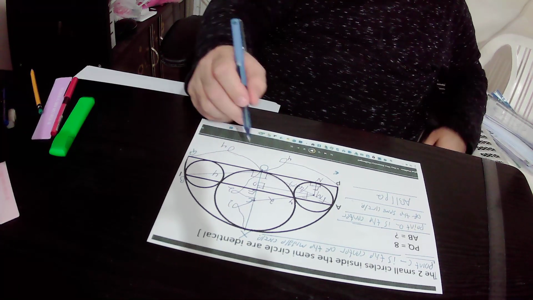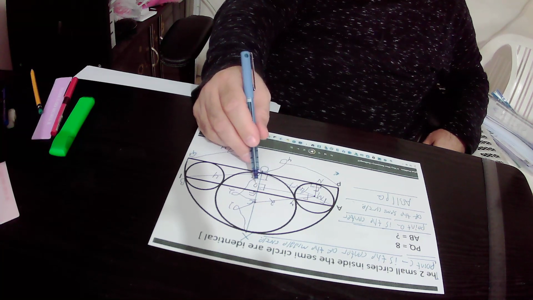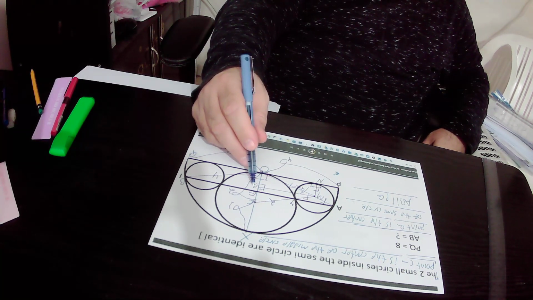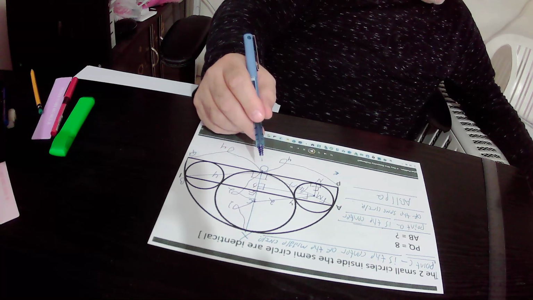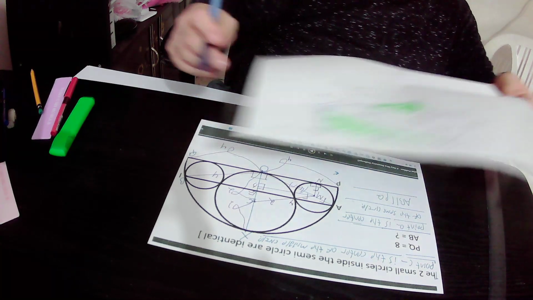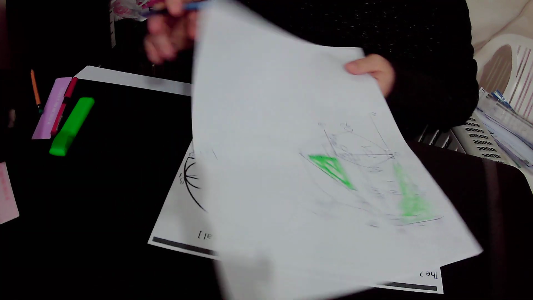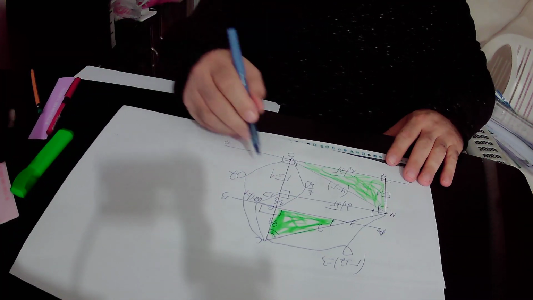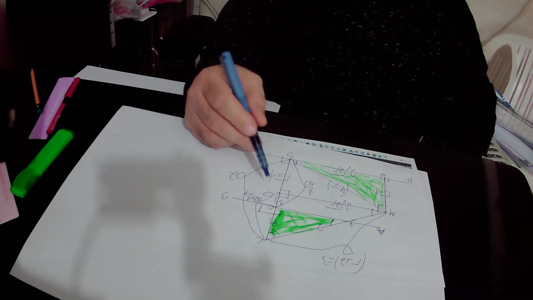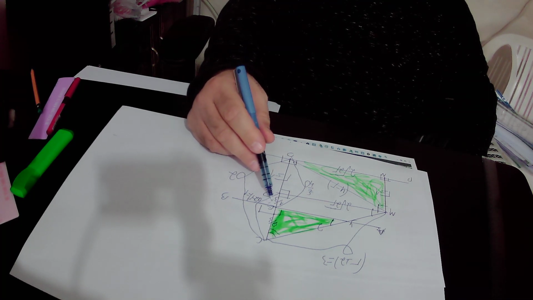And we will find out the size of this angle, angle OEB.